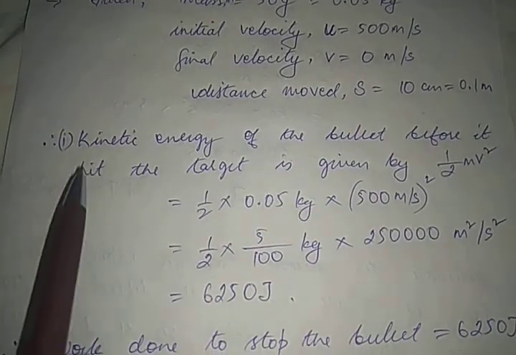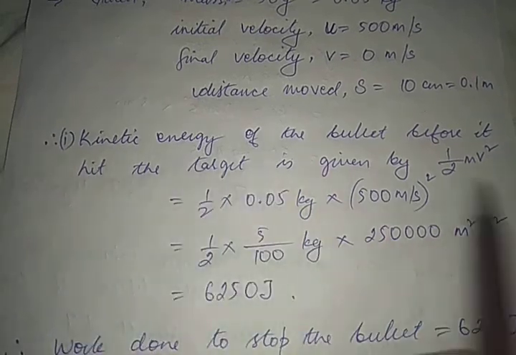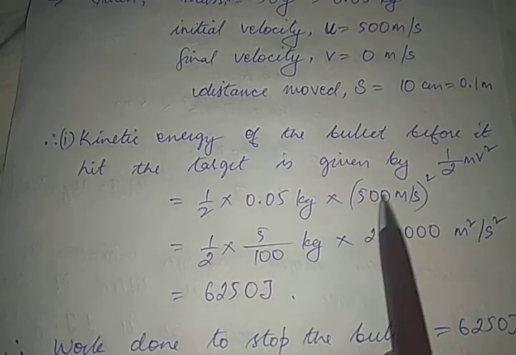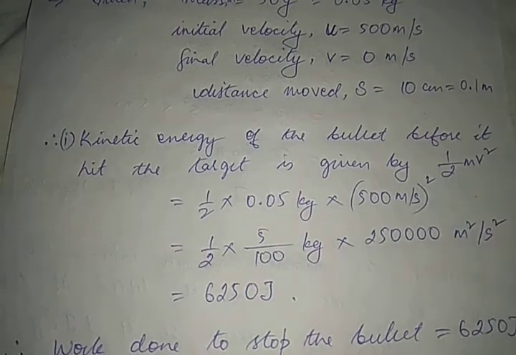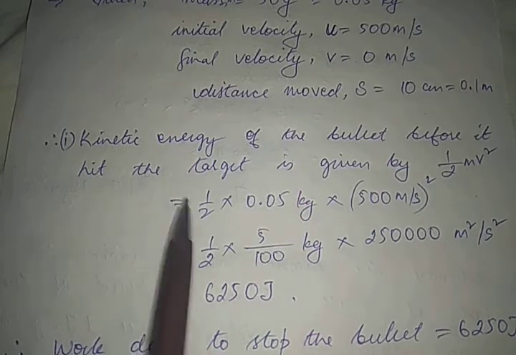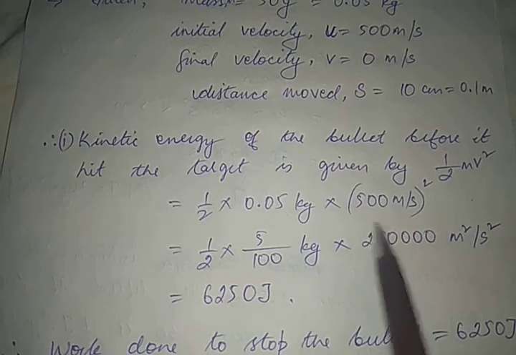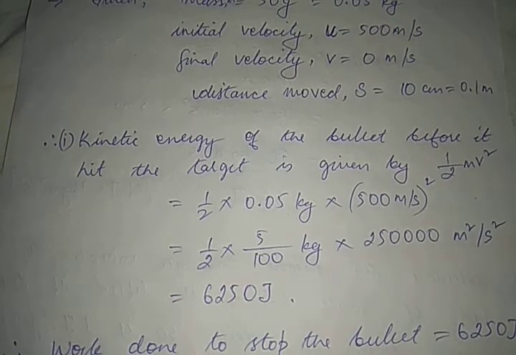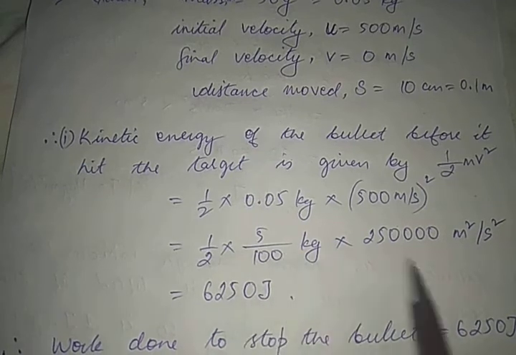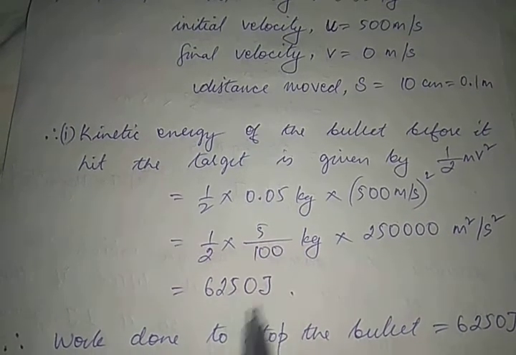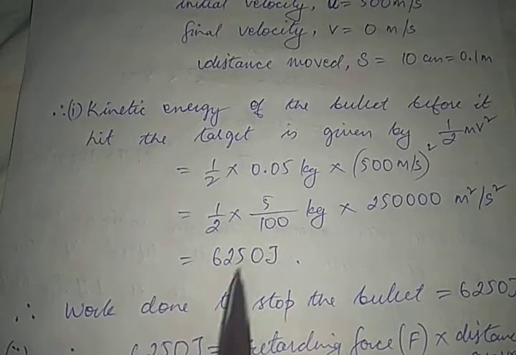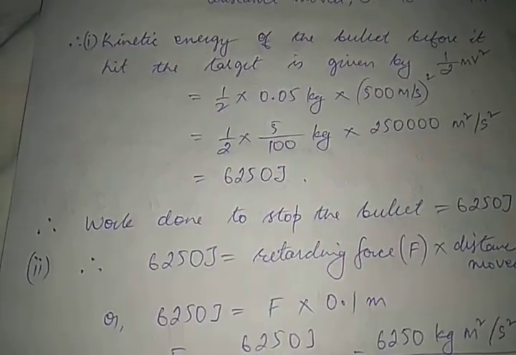So, therefore, I have specifically written over here, kinetic energy of the bullet before it hit the target is given by half mv squared. Kinetic energy is half mv squared. So half into mass is 0.05 kg into velocity squared is this much, 500 meters per second whole squared. Then after simplifying, you do the mathematics, check the mathematics, the kinetic energy comes out to be 6250 joules.